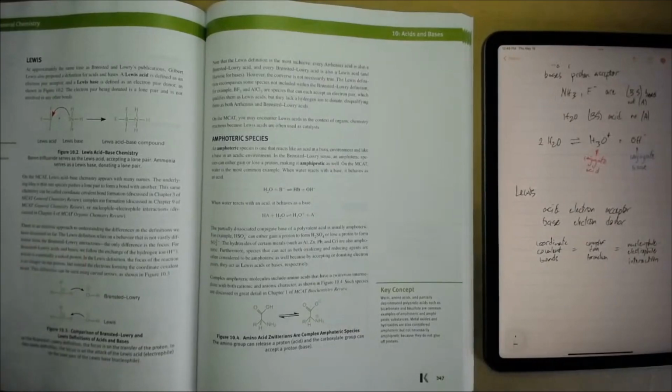There is an intuitive approach to understanding the differences in the definitions we have discussed so far. The Lewis definition relies on a behavior that is not vastly different from the Bronsted-Lowry interactions. The only difference is the focus. For Bronsted-Lowry acids and bases, we follow the exchange of the hydrogen ion, which is essentially a naked proton. In the Lewis definition, the focus of the reaction is no longer on the proton, but instead the electrons forming the coordinate covalent bond. This difference can be seen using curved arrows as shown in figure 10.3.